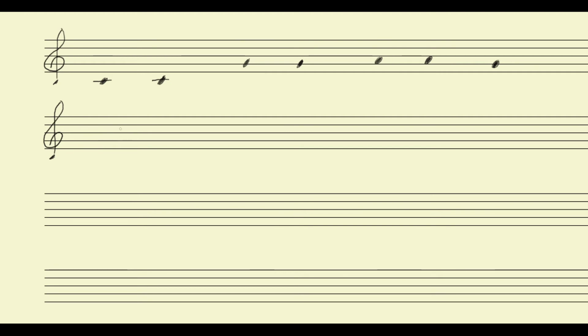So now I'm just going to resume right here. I'm going to write my two F's, and then 2 E's, and then the 2 D's. And then finally, I'm going to land on the C. And there we go. We've notated our first melody here.